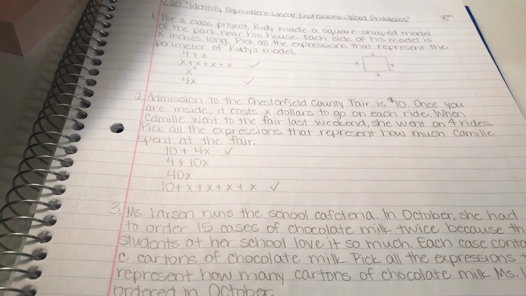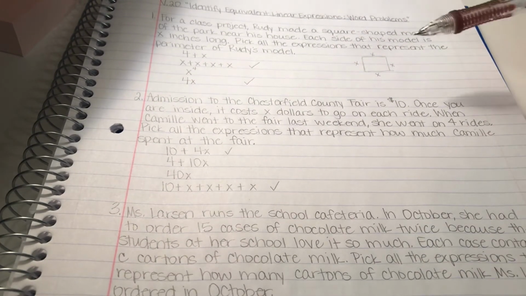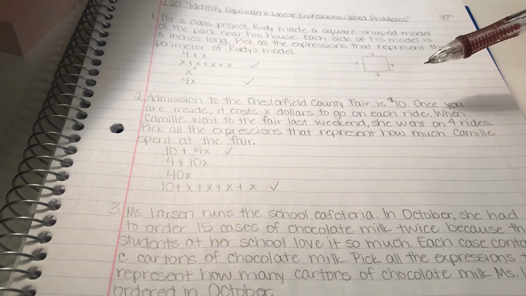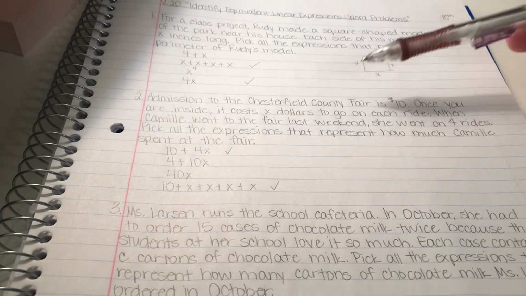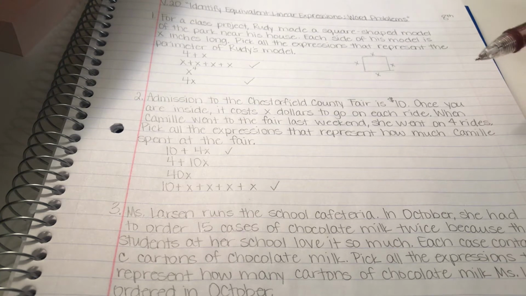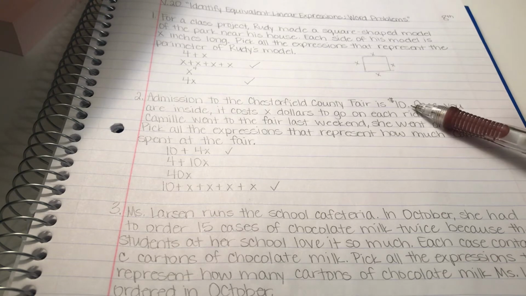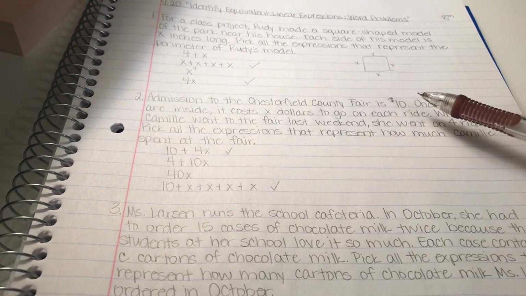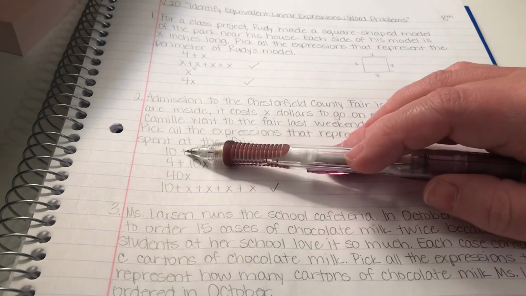Number 2, admission to the Chesterfield County Fair is $10. Once you are inside, it costs X dollars to go on each ride. When Camille went to the fair last weekend, she went on 4 rides. Pick all the expressions that represent how much Camille spent at the fair. So, just to get in, it costs $10. So, if we're thinking about this in terms of money spent, you have to pay $10.